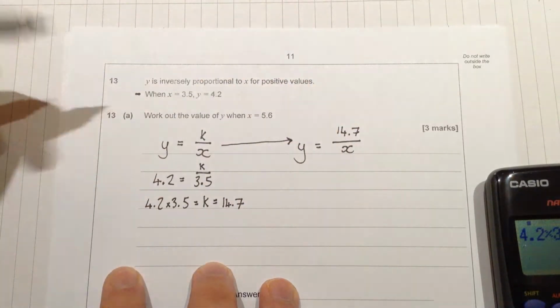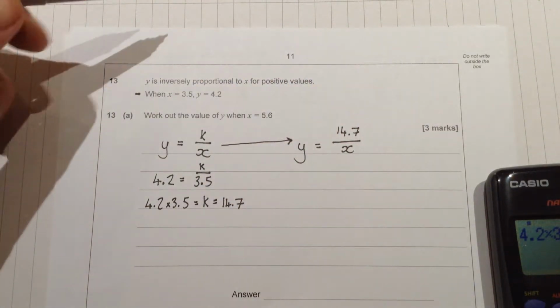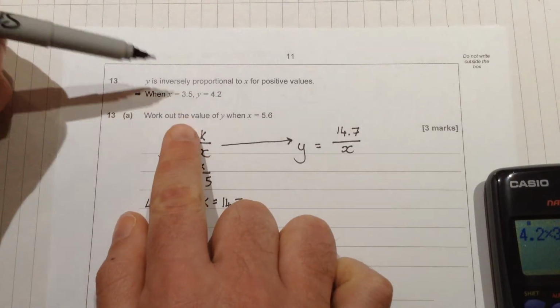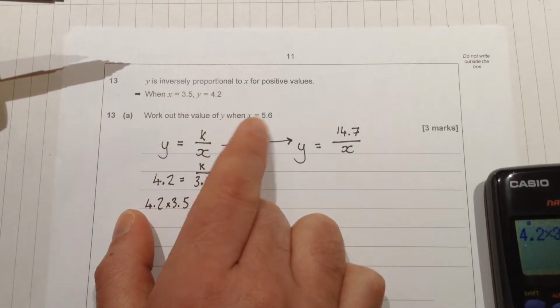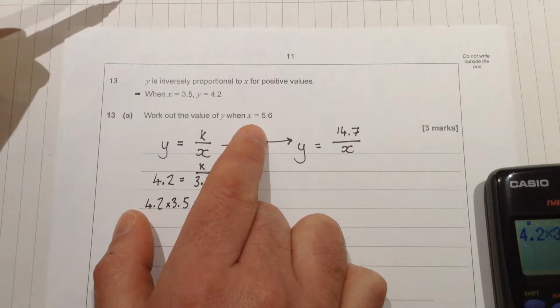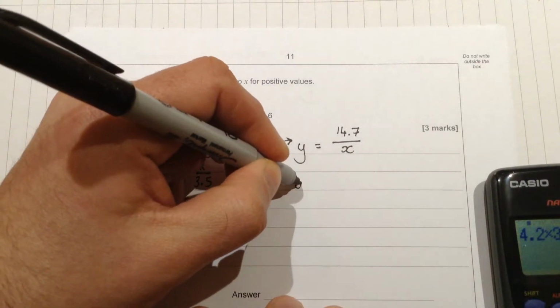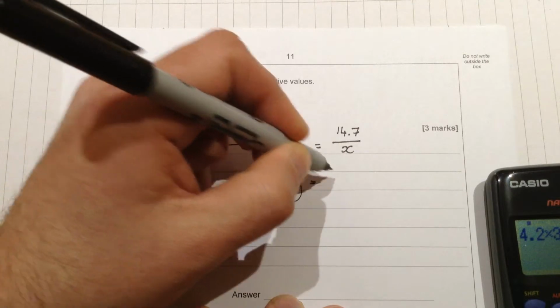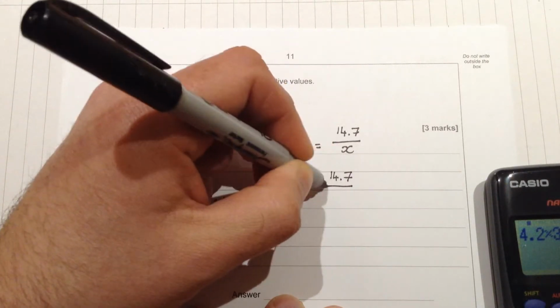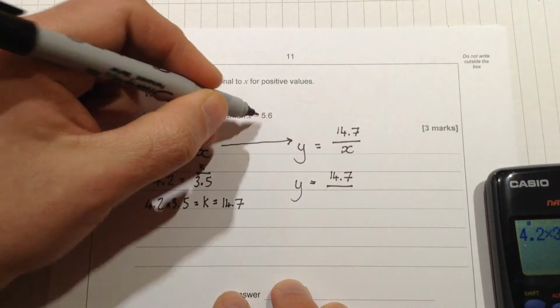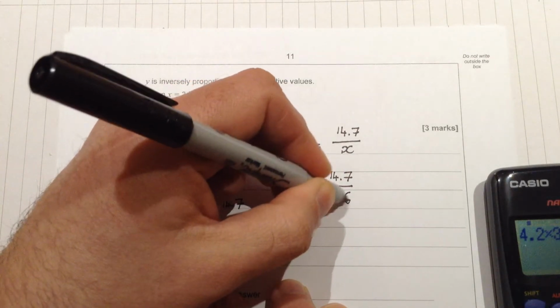So what we can now do with our correct equation is work out the actual bit that it's asking. It says work out the value of y when x is 5.6. So to find y, we do y equals 14.7 divided by x, which it says is now 5.6.